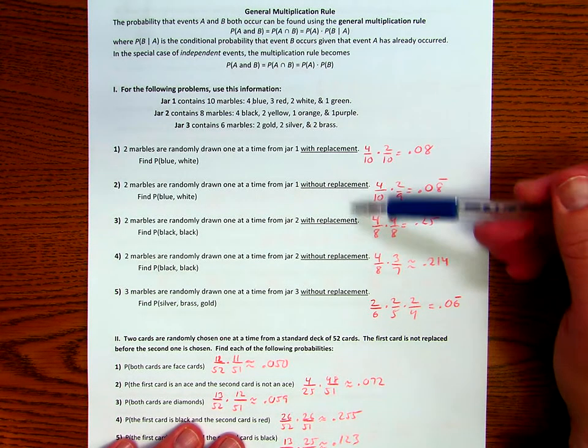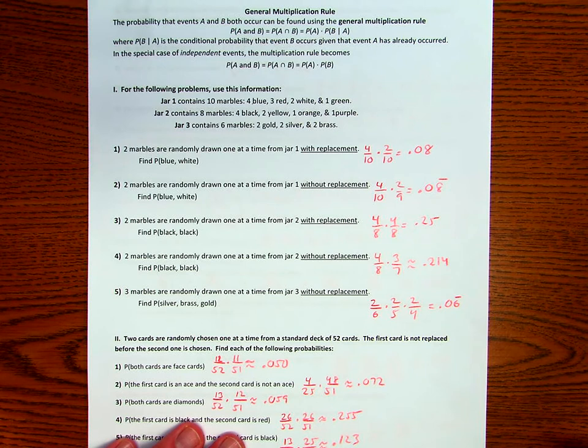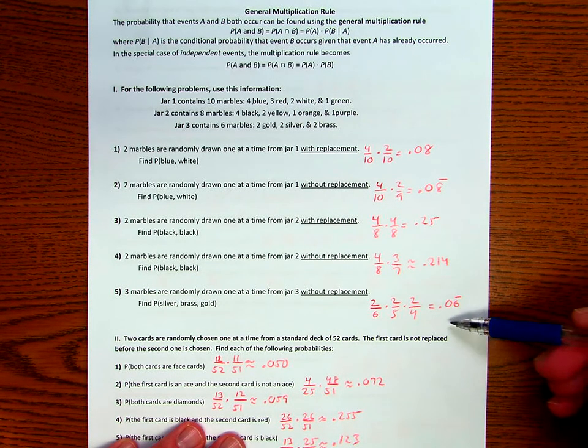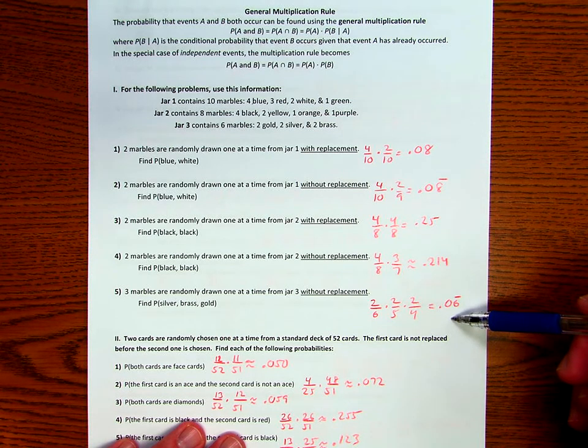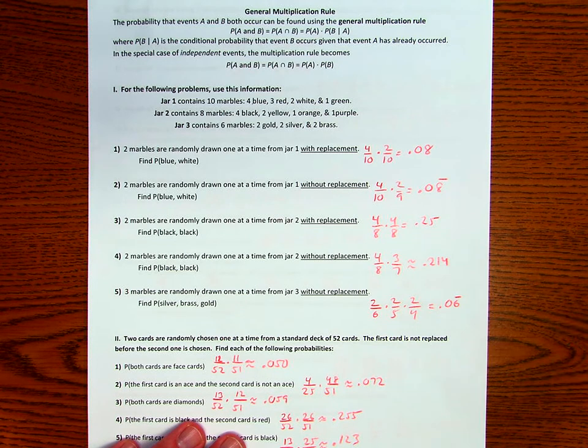Okay, this idea here is not limited to just choosing 2 things. It could be choosing 3, 4, 5, an unlimited number of things. I'm not going to go through in detail question number 5 in the interest of time here, but that's just an example of multiplying 3 fractions instead of 2 fractions.